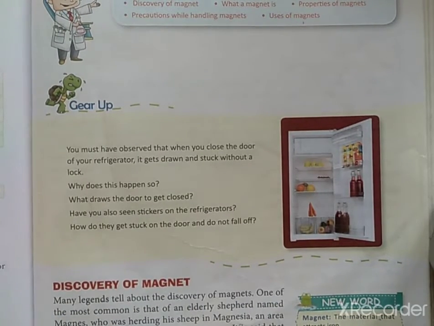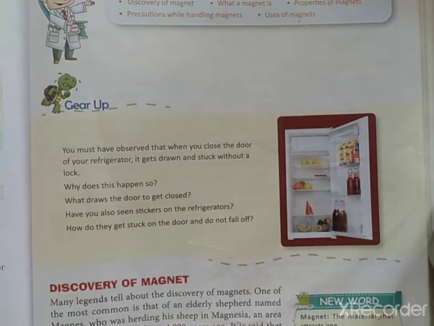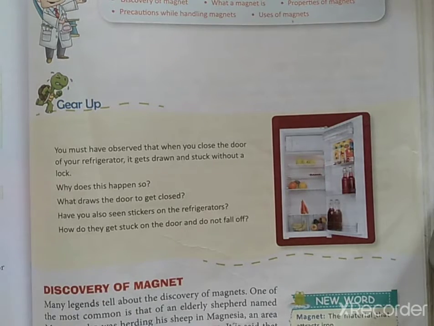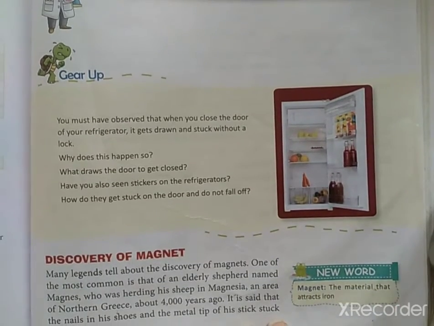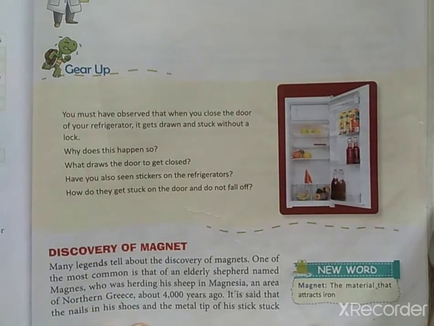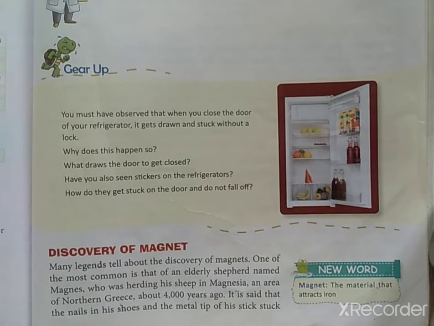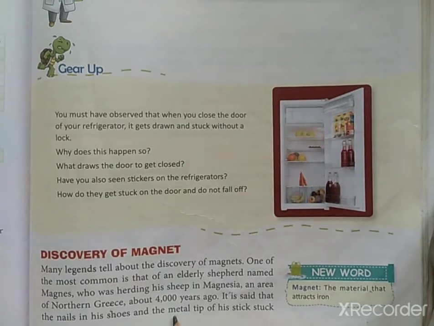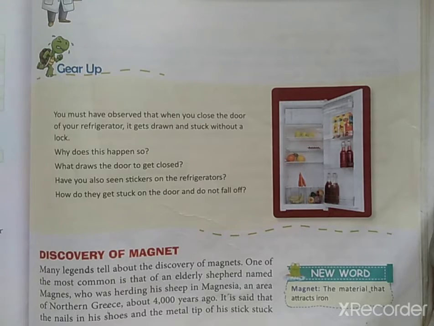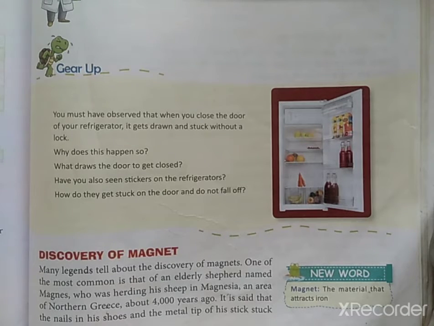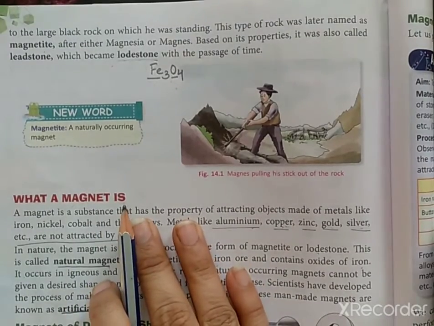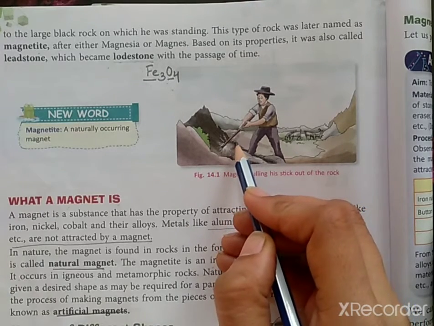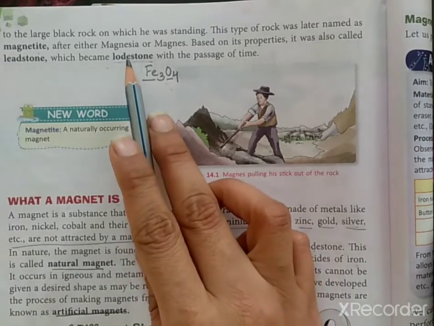Let's discuss that. The discovery of the magnet is related to a shepherd named Magnus, and it happened 4000 years ago. Once upon a time, he went to herd his sheep in an area of northern Greece. Suddenly, both the nails in his shoe and the metal tip of his shoe got stuck to a large black rock. To find out the source of attraction, he dug up the soil and found a large rock beneath. The name of this rock is lodestone.